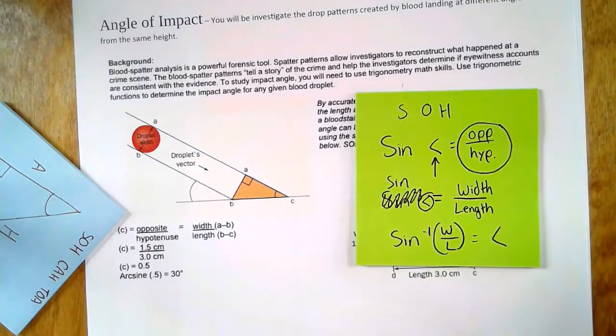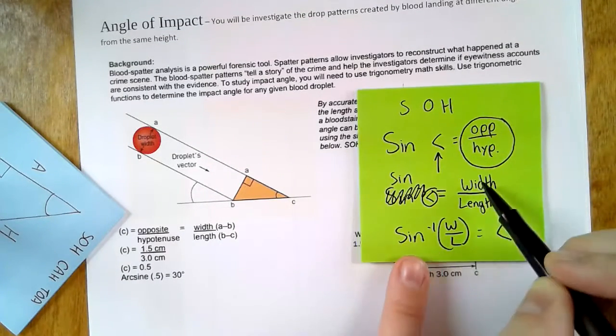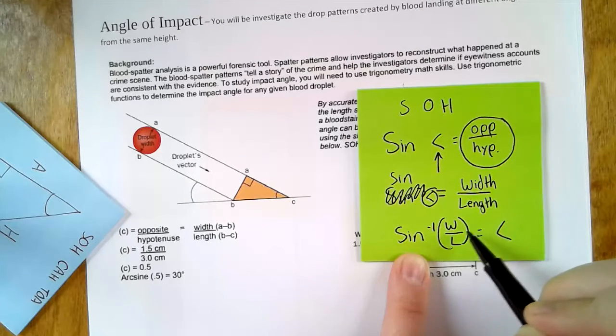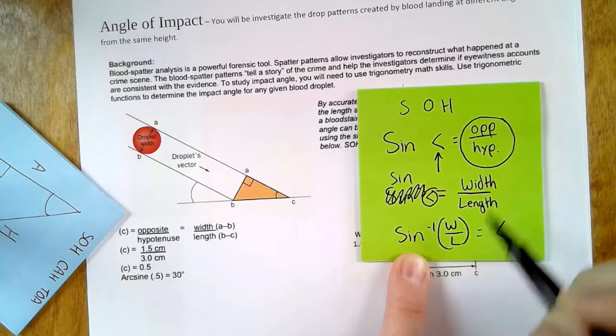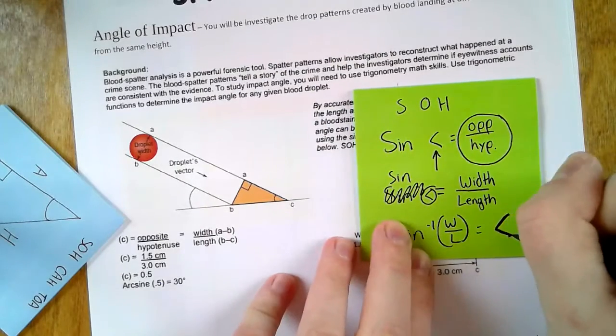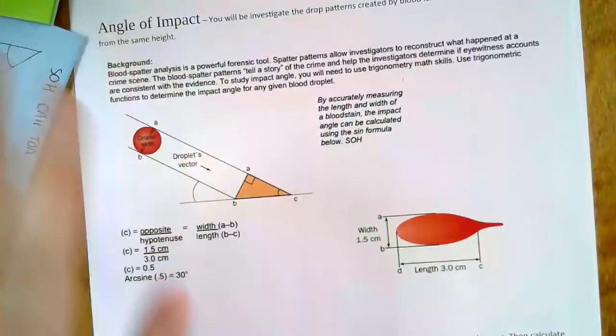To solve for our angle, the sine of an angle equals the width over the length. To figure this out, we can use the inverse sine of the width divided by the length. Make sure we close our parentheses, and that gives us the unknown angle that we're trying to figure out. So let's do an example, because I think those will make things even more clear.